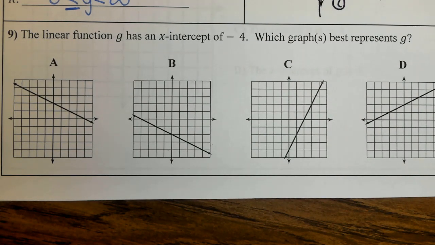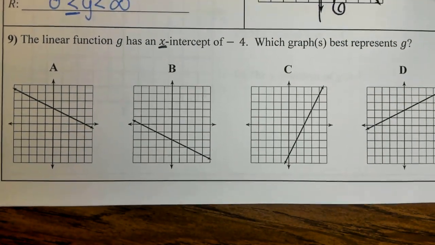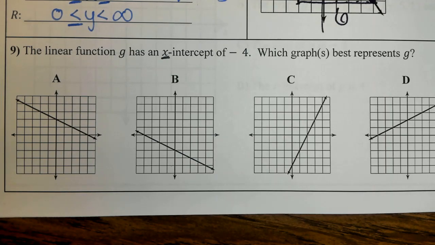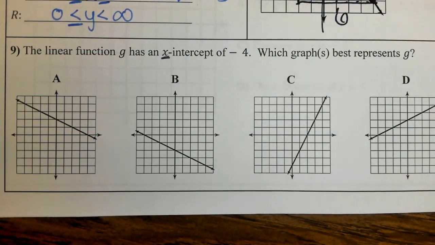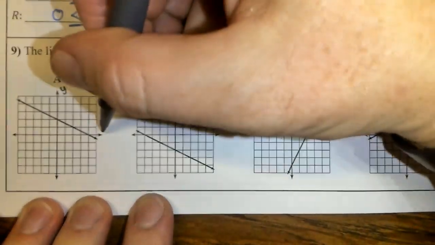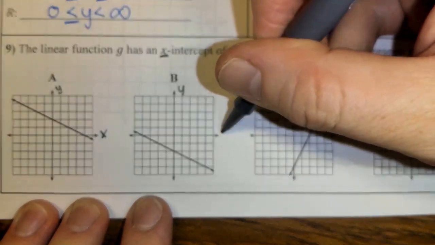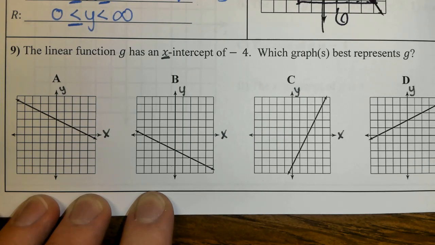All right, last one on this page. The linear function g has an x-intercept of -4. Okay, so that's important to know, x-intercept, not y. Which graph best represents g? Okay, so notice none of these labels are x and y. Okay, we don't label the axis or the axes on here. So if we want to, we can go ahead and write y and x, if it helps, so that we don't get these confused or mixed up by accident.